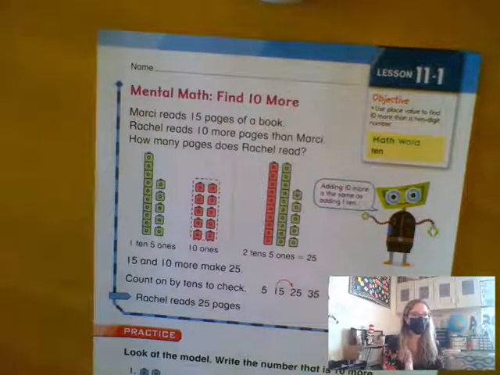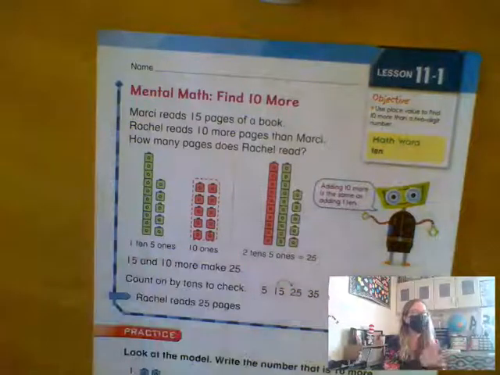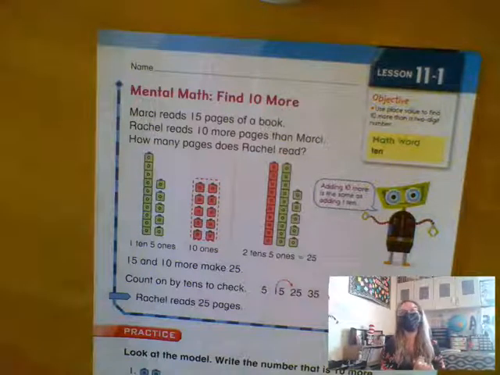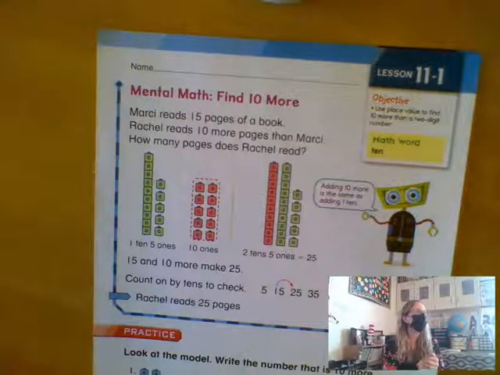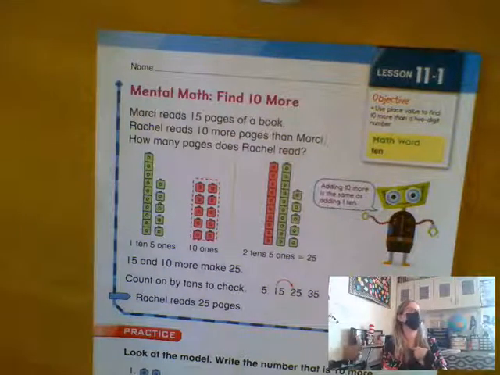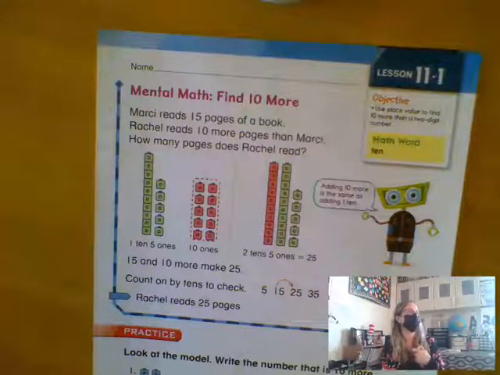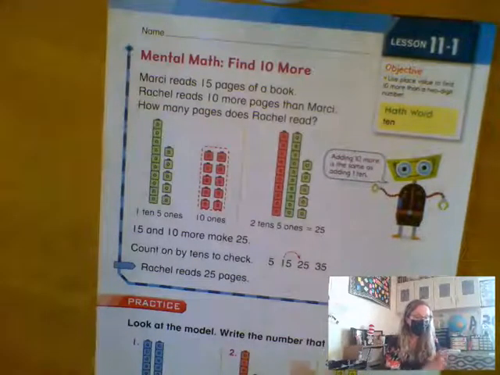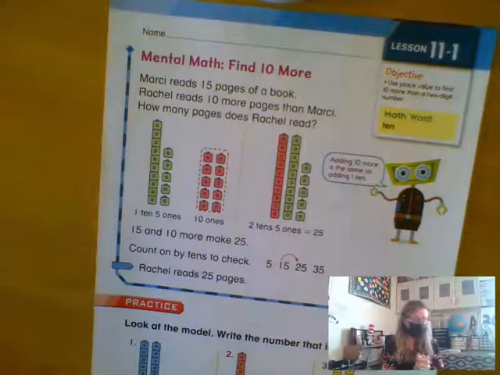You can just say if 1 10 and 5 ones is 15, 2 10s and 5 ones would be 25. What would 3 10s and 5 ones be? Blake, what would 3 10s and 5 ones be? 35. Okay, so it's just growing by tens.